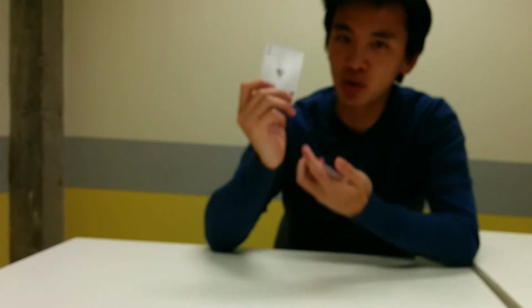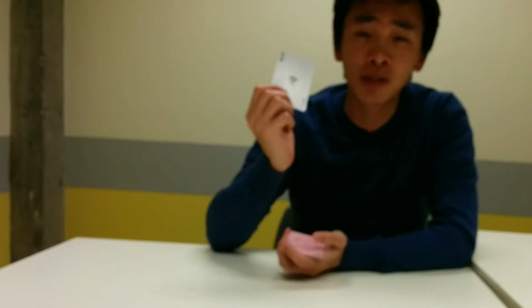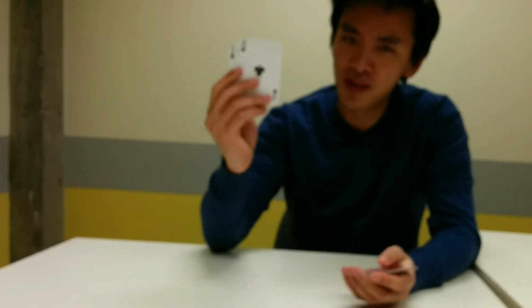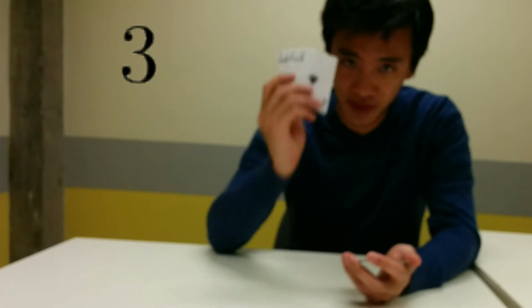Okay, now we're going to explain the reason why this magic trick works. So let me take one card randomly. Here, this time I took the Ace of Clubs. Last time it was the King of Spades. And as I said, it's very important to put the Ace of Clubs in the third position.